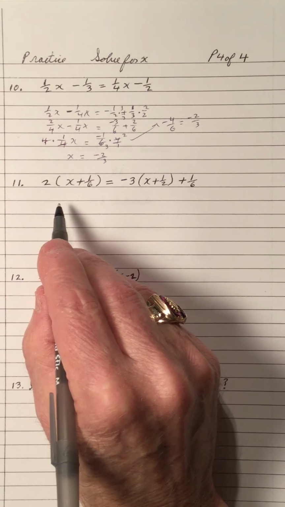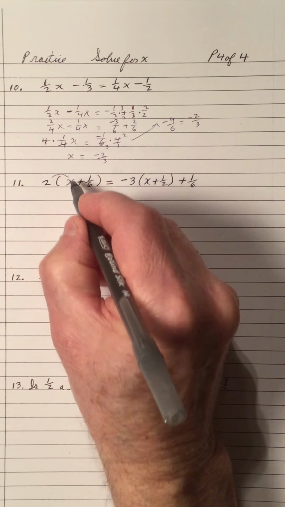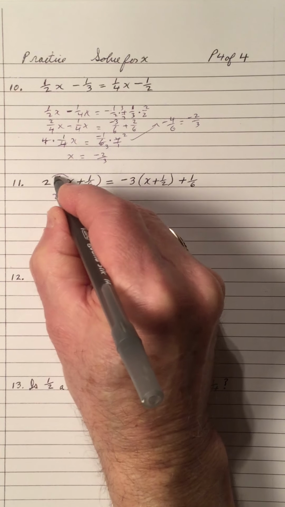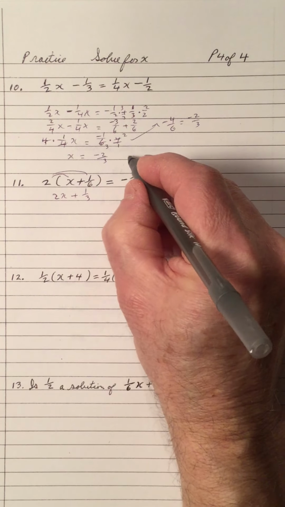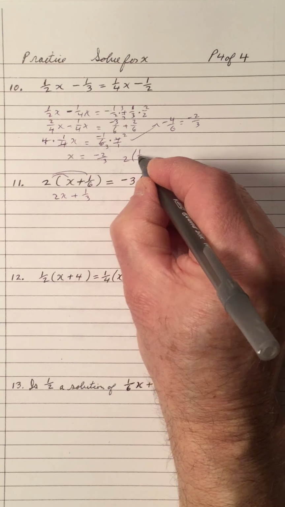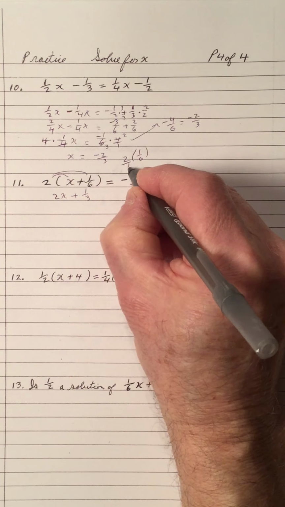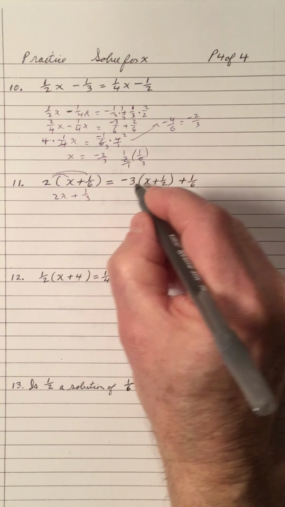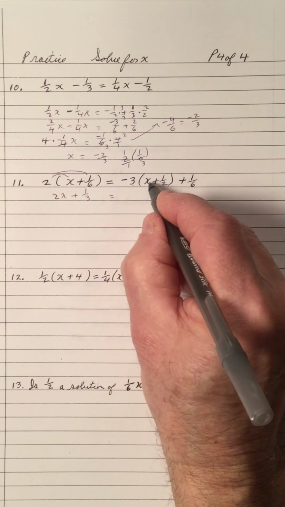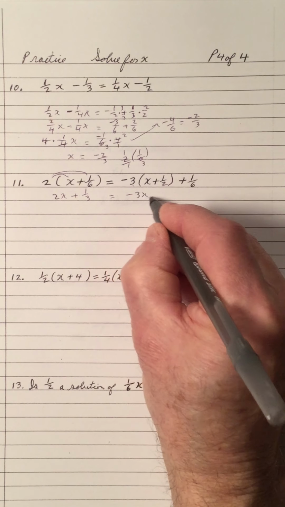Number 11. I've got to go 2 times x, 2x. 2 times 1/6 is 1/3. Let's work it out up here. 2 times 1 over 6. 2 over 1. 2 into 2 goes once. 2 into 6 goes 3. So that's 1/3. Negative 3 times x is negative 3x.